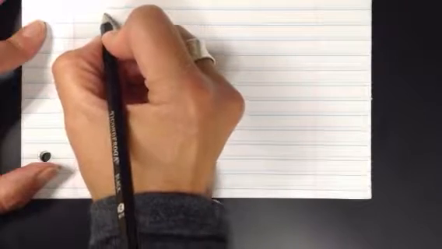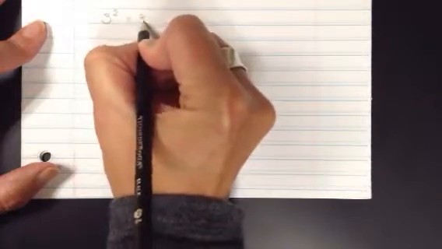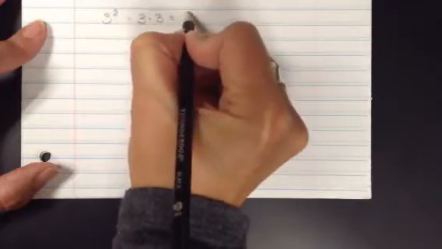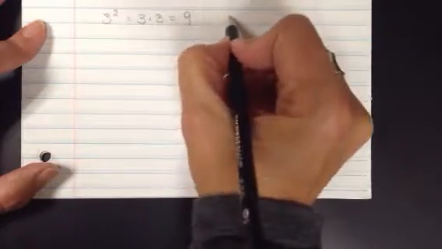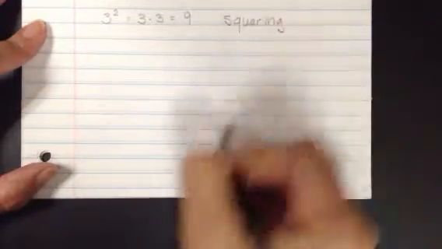Today we're going to talk about square roots. Squares of a number and square roots of a number are opposites, like adding and subtracting, multiplying and dividing. If I square a number, like 3 squared, that would be 3 times 3, which is 9. That's squaring a number.